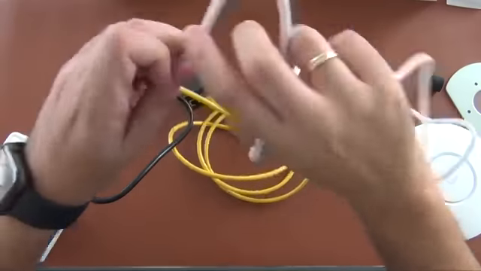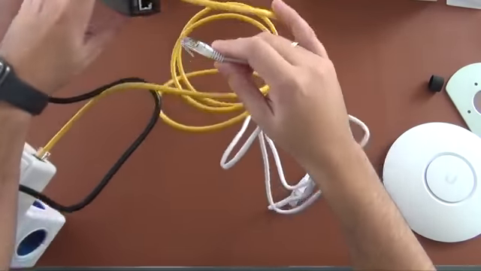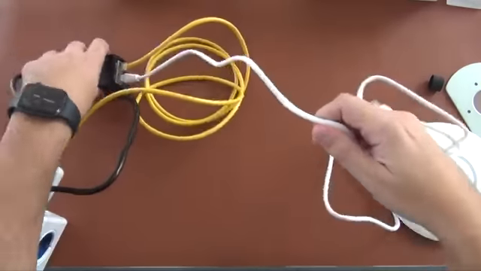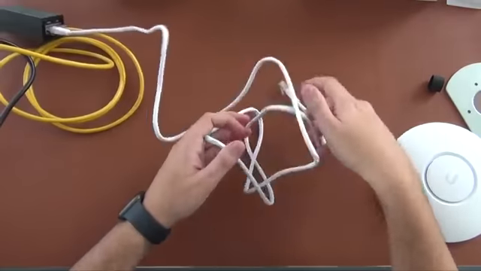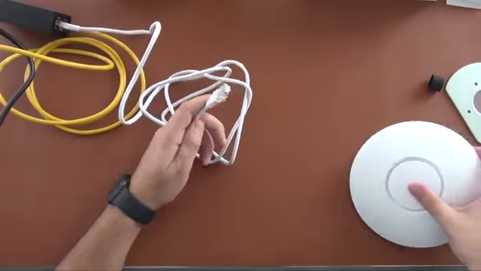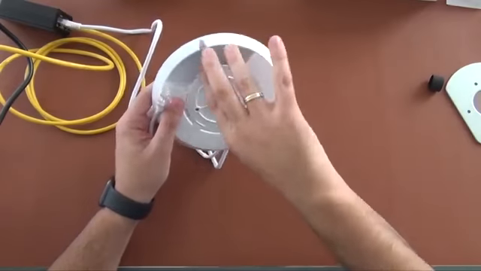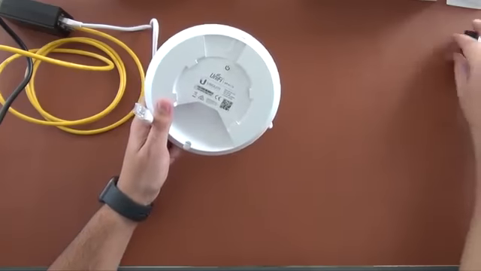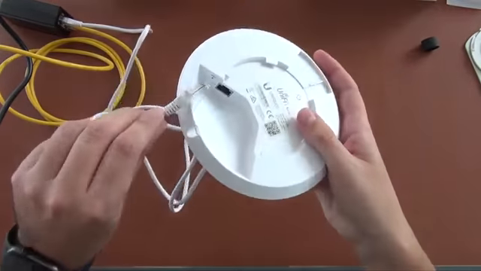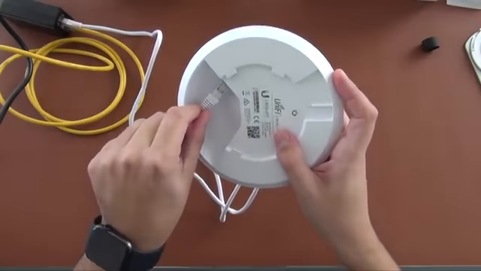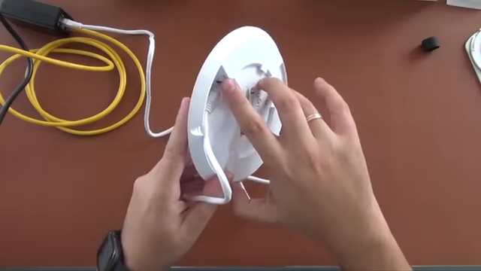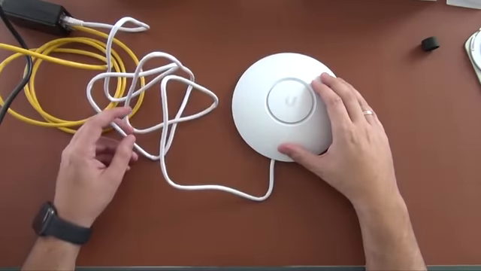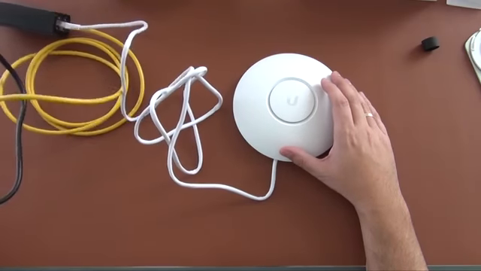Then we connect the access point with the PoE injector using the PoE port. Next to the LAN port is the reset button. Have in mind that in case you use a switch that supports PoE, you would not need to use the PoE injector.